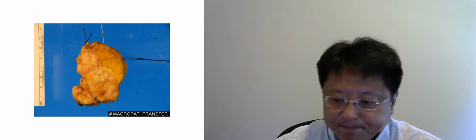This is one example of a lumpectomy specimen we received from the OR. This is part of the breast tissue. This breast tissue is oriented by stitches. The short stitch generally designates the superior aspect of the specimen, and the long stitch generally designates the lateral aspect of the specimen.